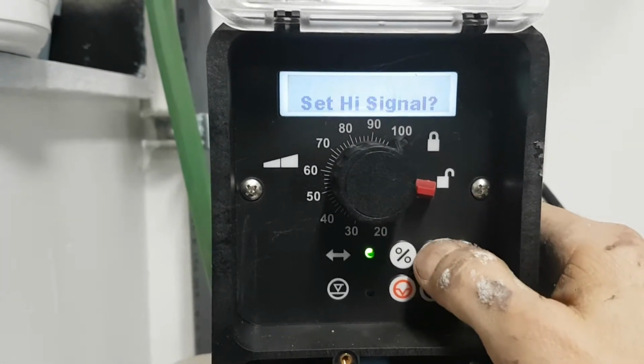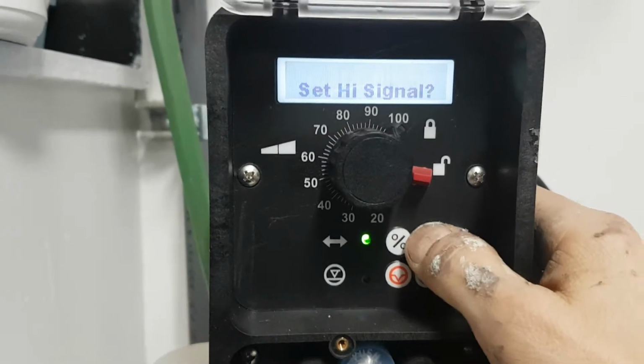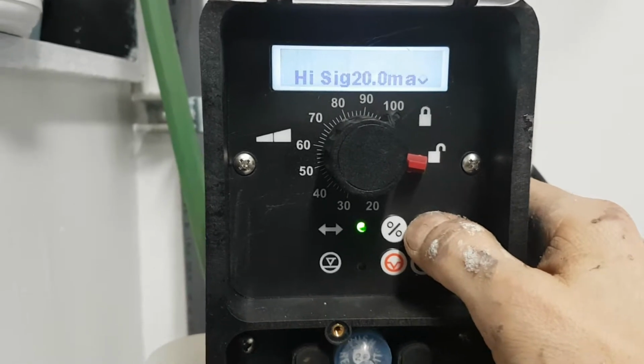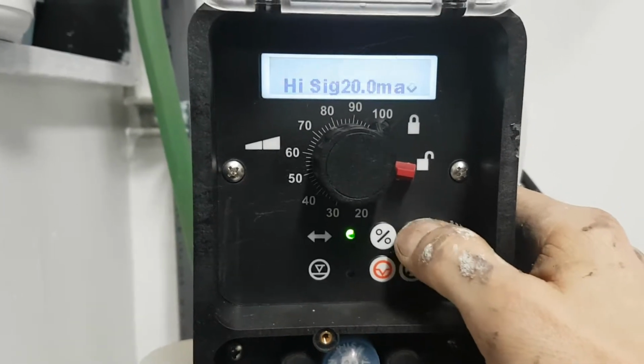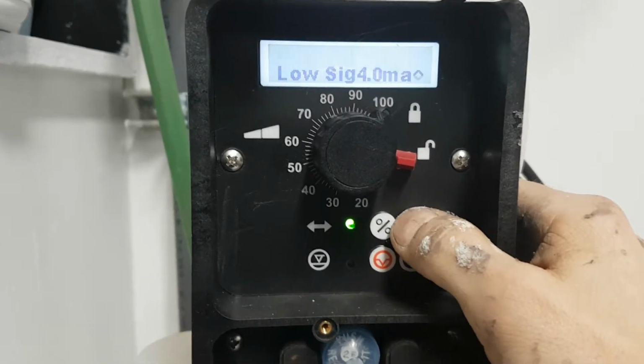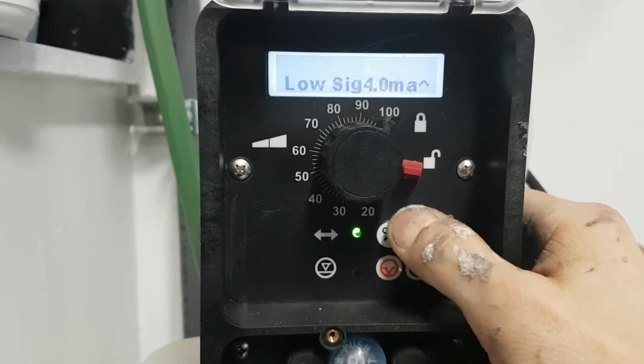Set high signal. Now this pump is fed a 4 to 20 milliamp signal from the flow meter, so this is where you change that. It's going to say high signal is 20 milliamps. I'm just going to leave that like it is and say yes. Set low signal, I'm going to say yes, but I'm going to leave it as it is, 4 milliamps, because it's a 4 to 20 milliamp signal.